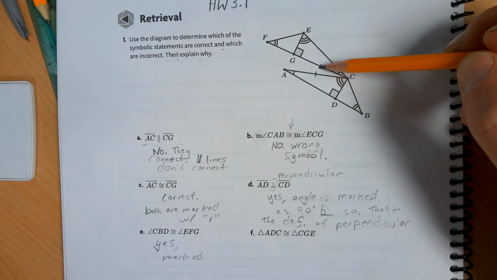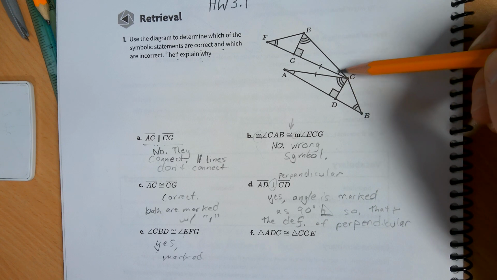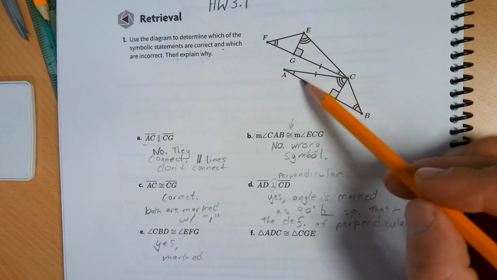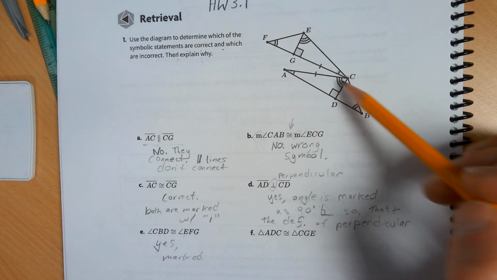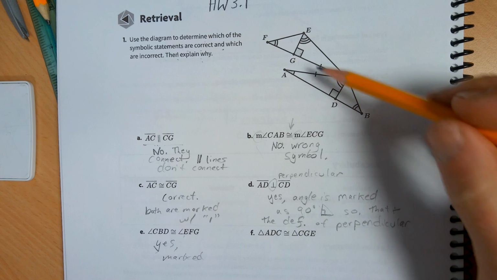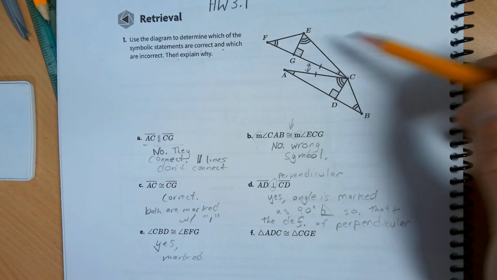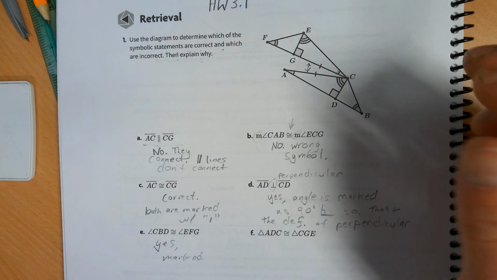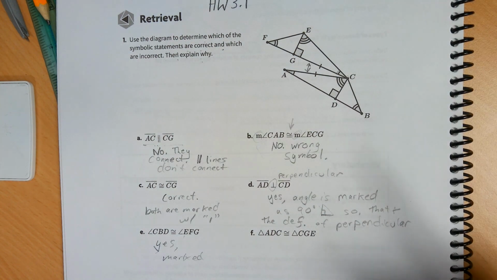This single marked side is between the single marked angle and the 90. This single marked side is between the single marked angle and the triple marked angle. So these two sides don't correspond with each other. So we don't have a match. Yes, they're the same length, but they're not in the same place on the triangles.